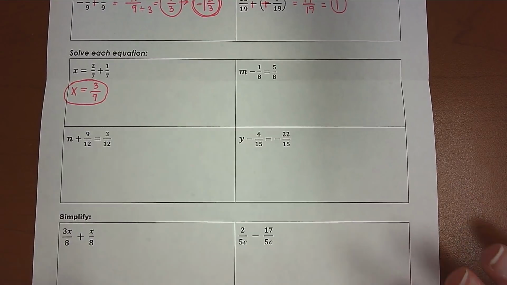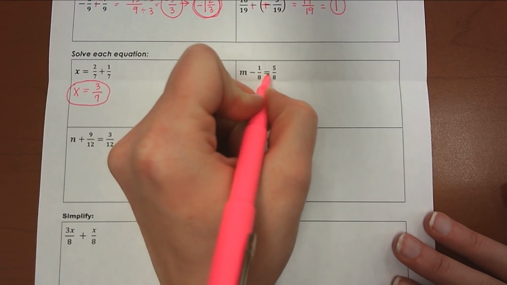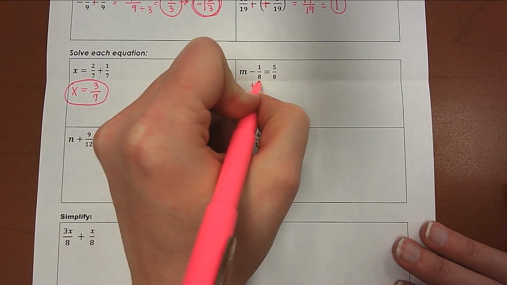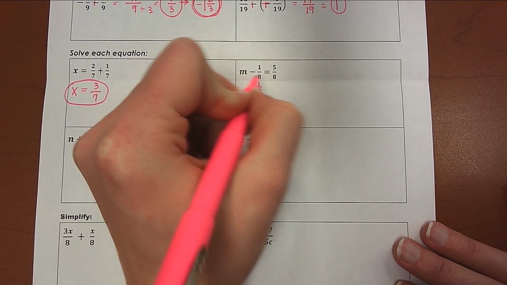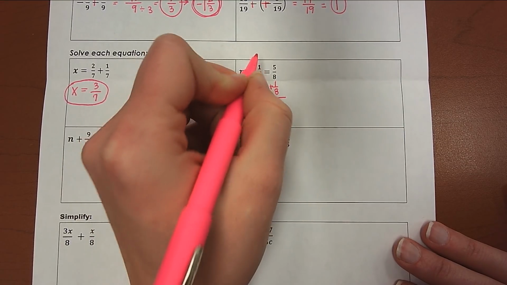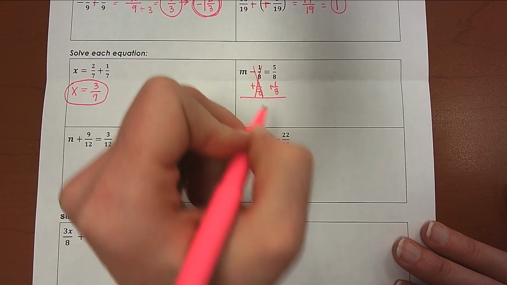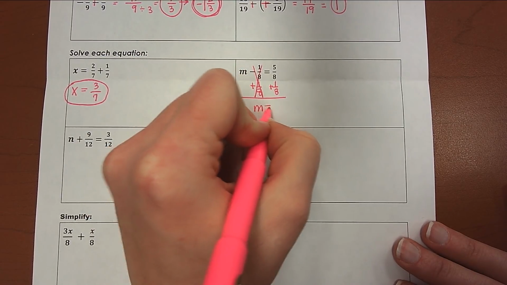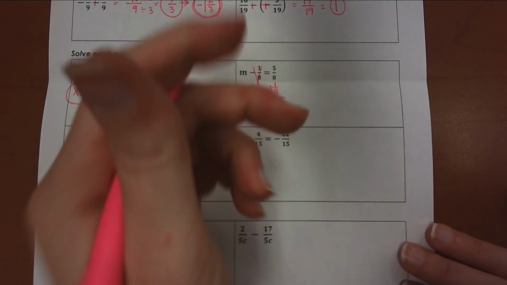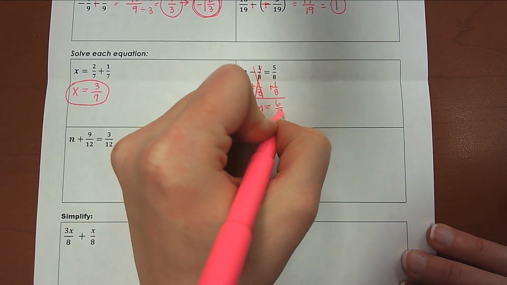On this next one, I've got m minus 1/8 equals 5/8. I know that when I see subtraction, the inverse of subtraction is adding 1/8. So in order to isolate m, or get m by itself, I have to add 1/8 to both sides. Negative 1/8 and positive 1/8 cancel out, and I'm just left with m equals. My variable is now isolated. And 5/8 plus 1/8, 5 plus 1 is 6, and I keep my denominator.